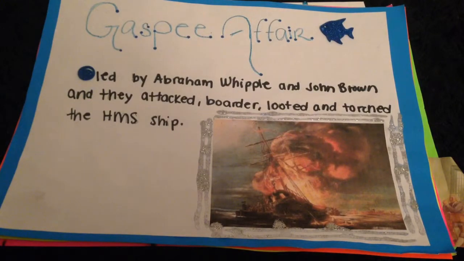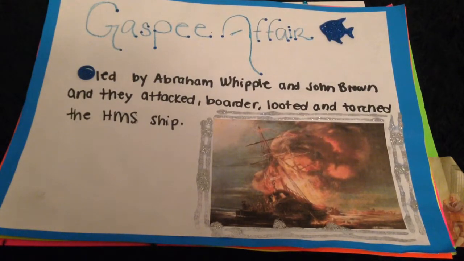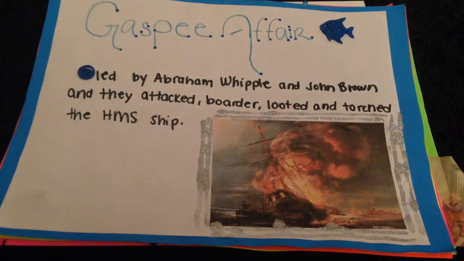Gaspee Affair. On June 9, 1772, the Gaspee was chasing a merchant ship believed to be carrying goods. The next night, a group of men boarded the Gaspee. They were led by John Brown, a wealthy merchant from Providence. They wounded the lieutenant who was commanding the ship and set the ship on fire.